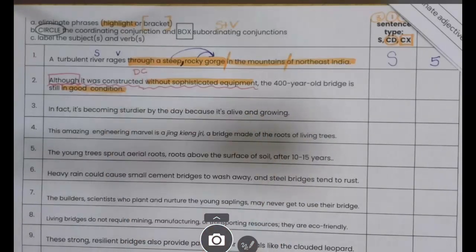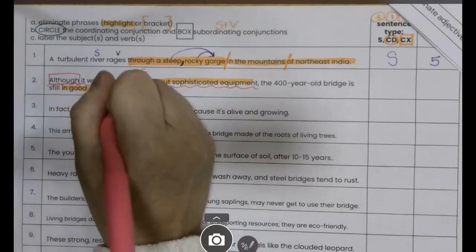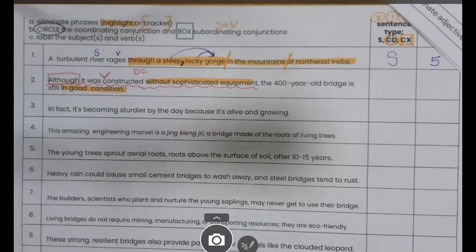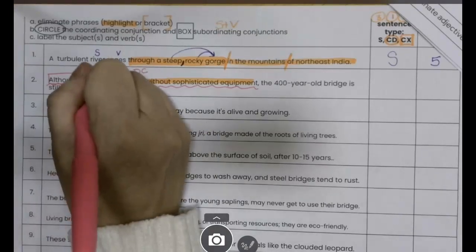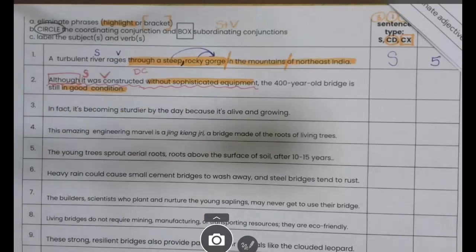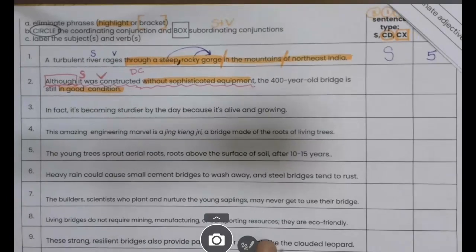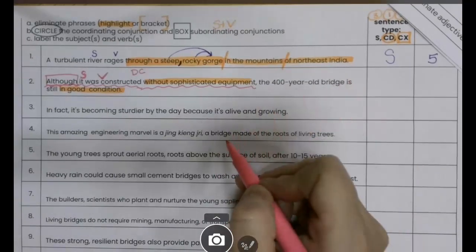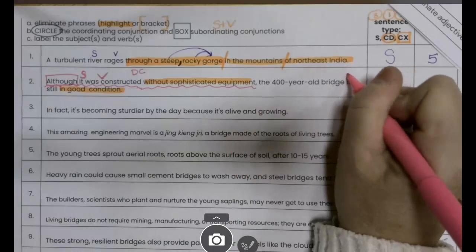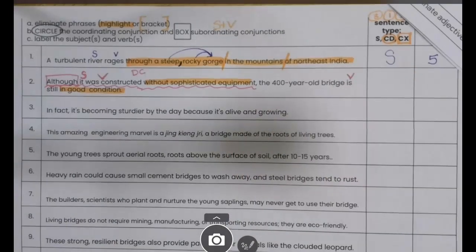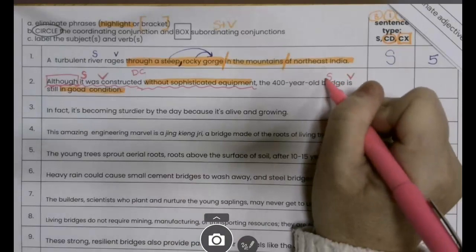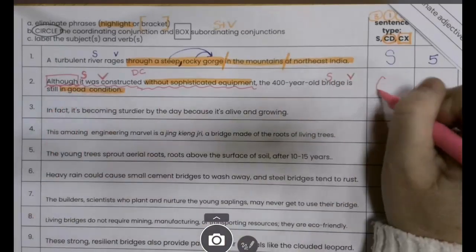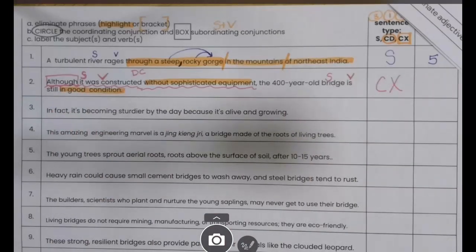And I know it's a dependent clause because I've got a verb, constructed, was constructed, and I can ask myself, what was constructed? It was constructed. So I've got a subject and a verb, and then I've got the 400-year-old bridge is still. Well, I know is always a verb. So I can ask myself, what is? The bridge is. Because I found a dependent clause at the beginning, then I know that this sentence is complex.